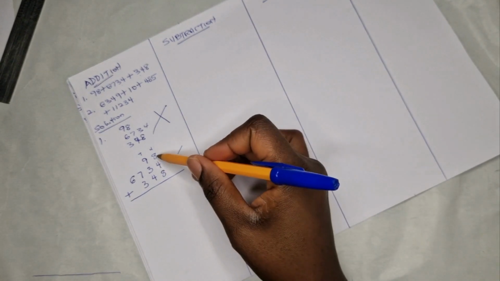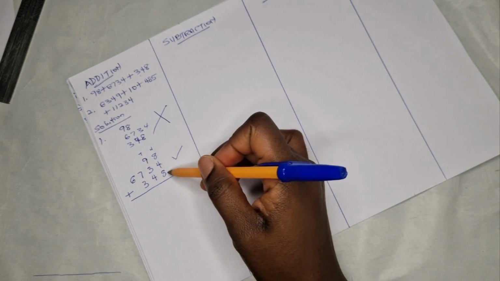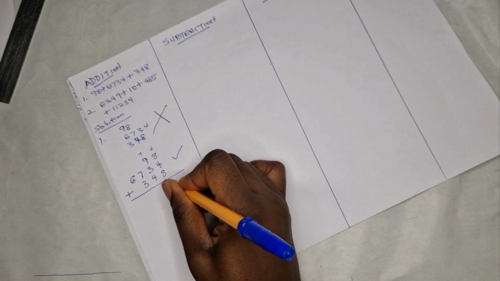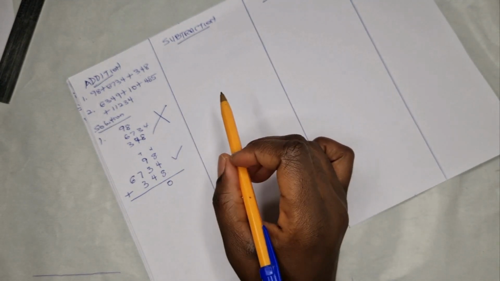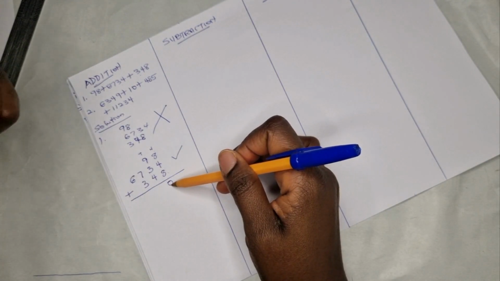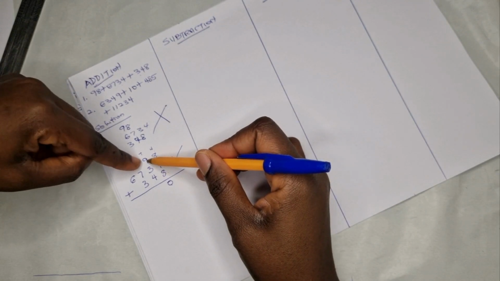And when we are adding, 8 plus 4 will give us 12. And 12 plus 8 will give us 20. So we have 20, we write 0, and don't forget we are writing in units. So we will write the unit down, we are writing 0. The 2 from the 20, we bring it up here. We add the 2 to 9. That will give us 11.